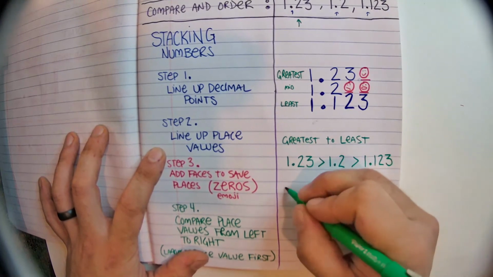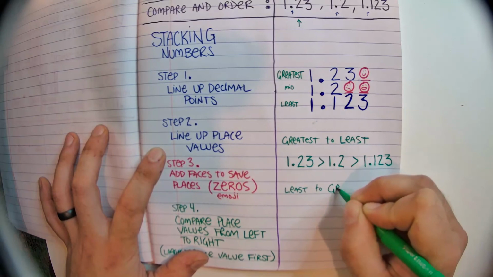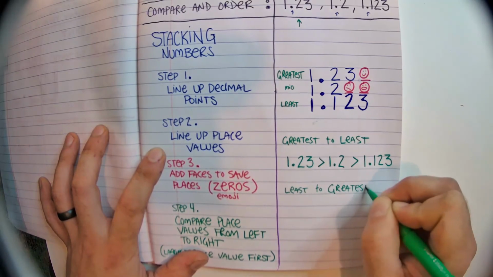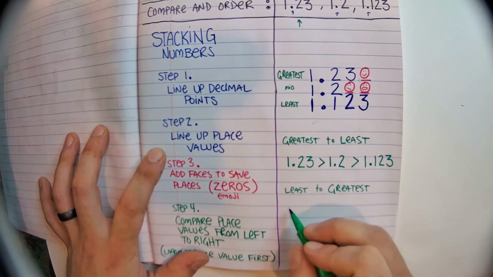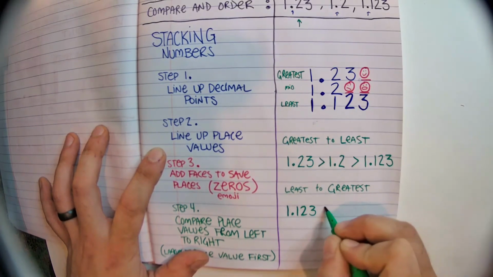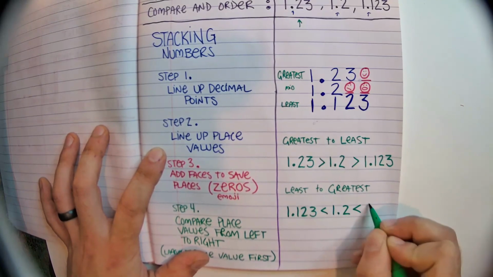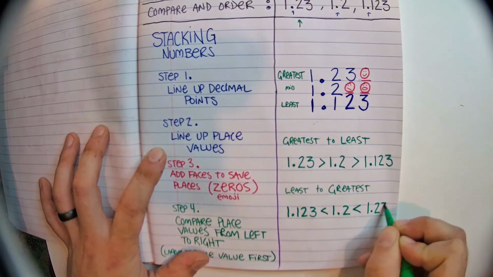If I wanted to do that in the opposite order, least to greatest, all I have to do is start with the least number, which once again is 1 and 123 thousandths, which is less than 1 and 2 tenths, which is less than 1 and 23 hundredths.